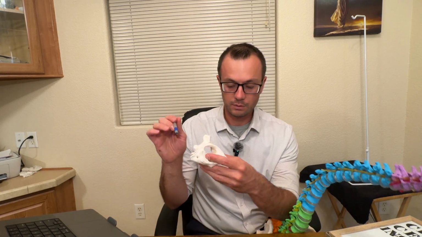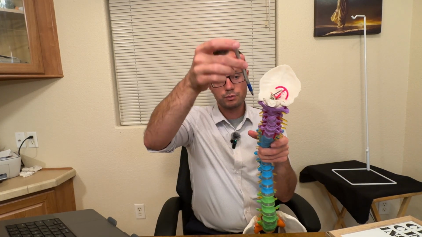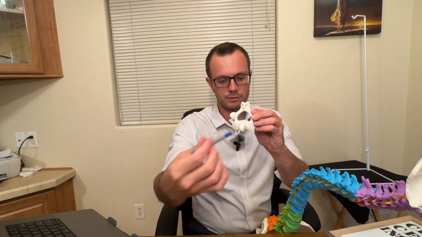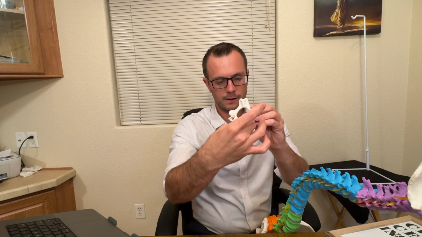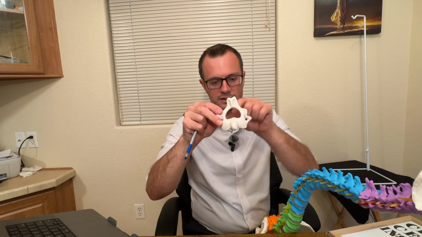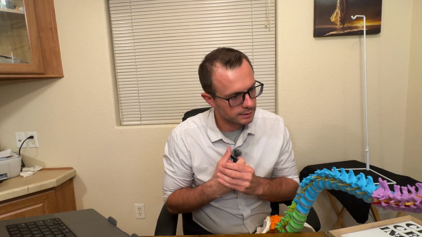And that is going to run directly posterior, not as posterior as what we talked about with the ligamentum flavum, but it's going to run directly posterior to this surface of the vertebrae, and it's going to run down that whole spinal canal. It's going to provide stability as well. So we covered that.